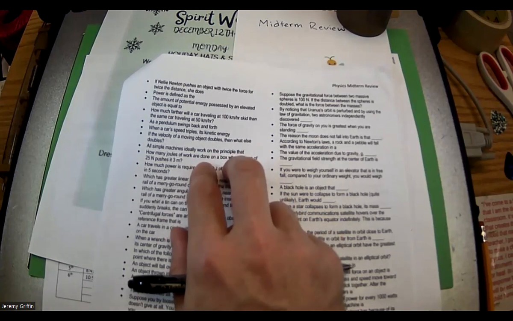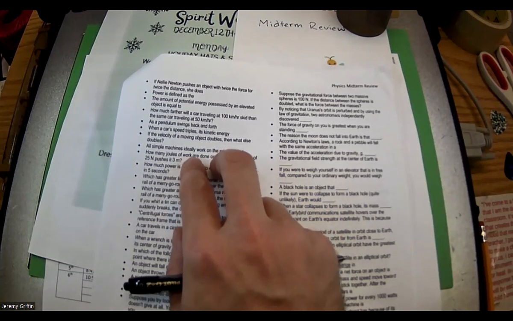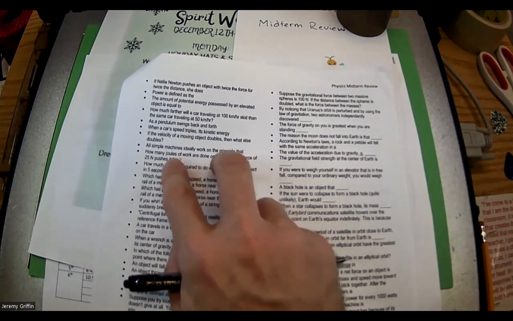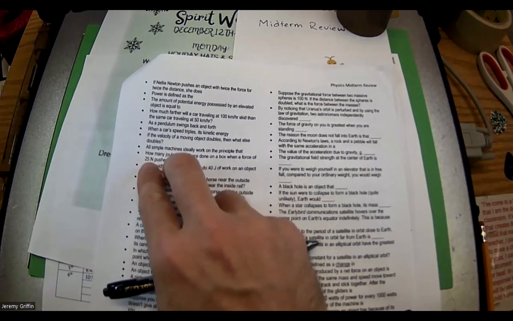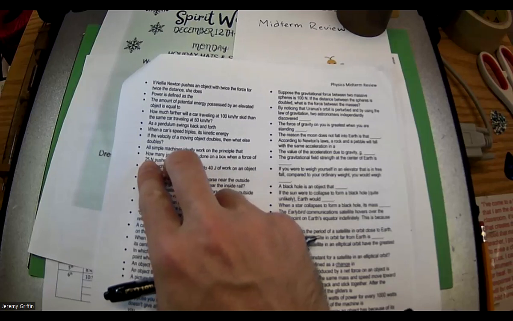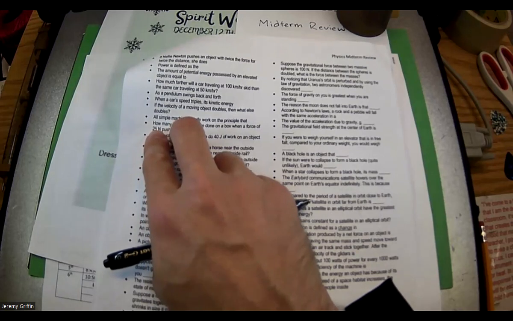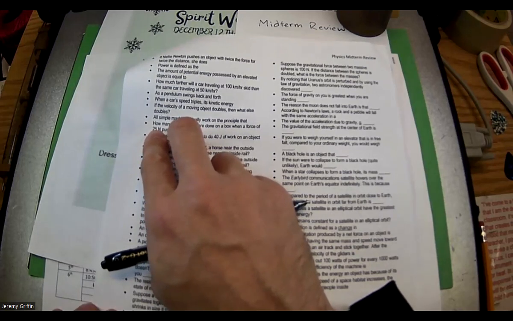How many joules of work are done on a box if a force of 25 newtons pushes it 3 meters? You guys say 75 joules. Work equals force times distance, just everything's in a straight line here. Suppose you lift the box 3 meters. You've given it 75 joules of potential energy.